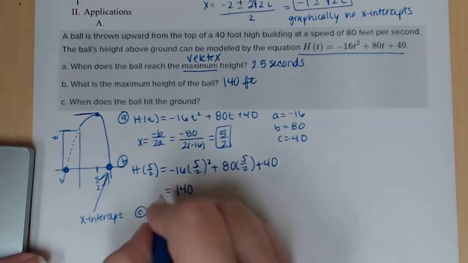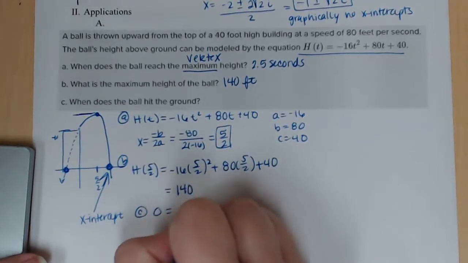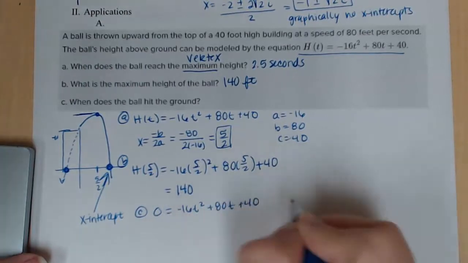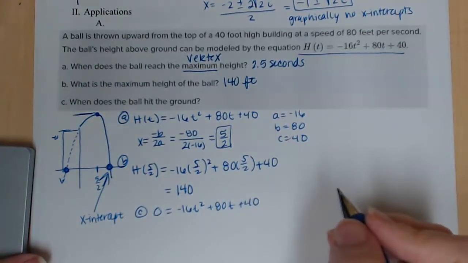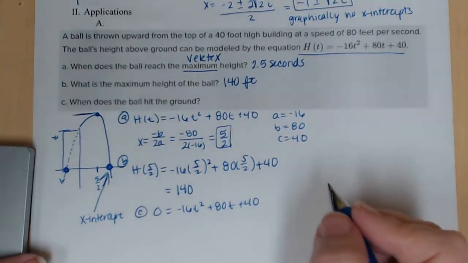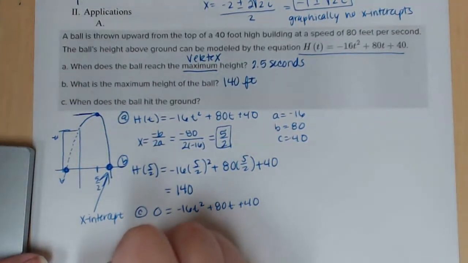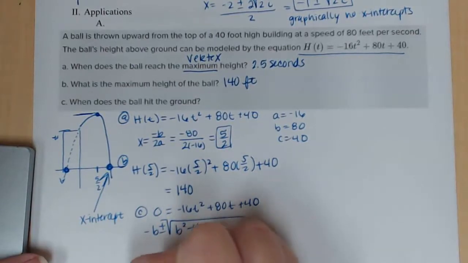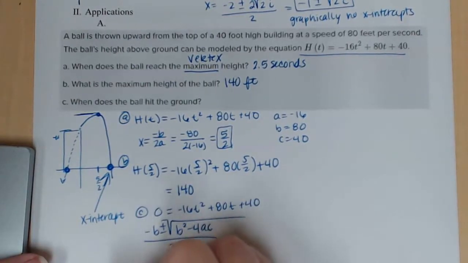So when does it hit the ground? I'm going to have to solve this for 0. So I'm saying negative 16t squared plus 80t plus 40. I'm going to tell you, factoring something like this doesn't work out with these numbers. And so I'm going to say negative b plus or minus the square root of b squared minus 4ac all over 2a. And that'll give me my intercepts.